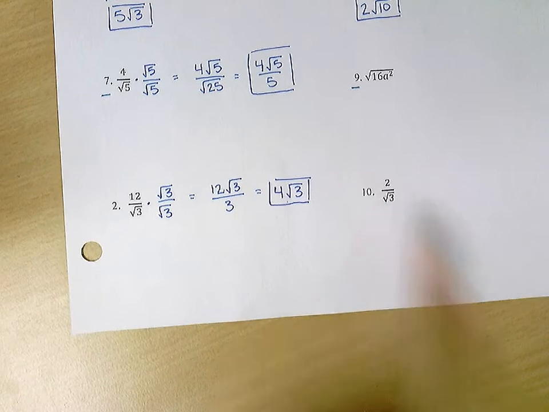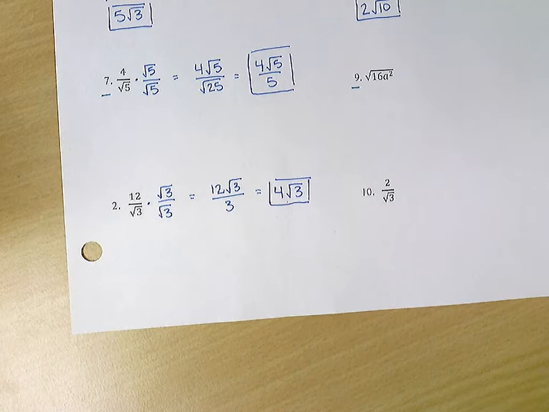All right, I want you guys to do number 10, bottom right-hand corner. Rationalize that denominator. Yes. Mm-hmm. Yep, you can take one then.